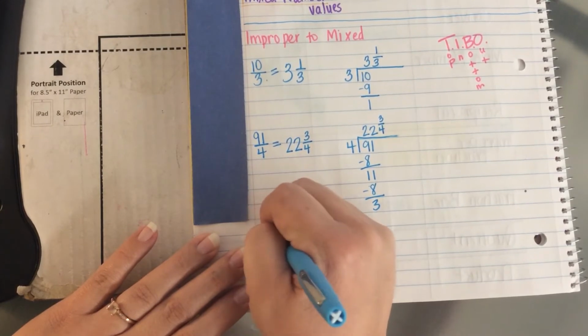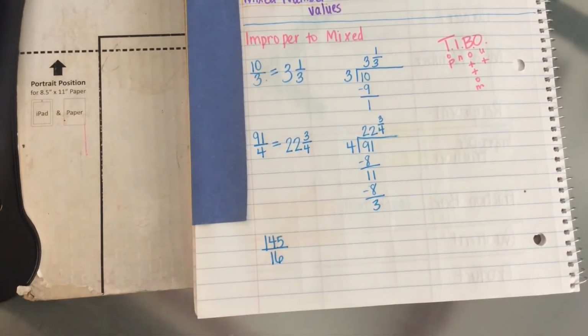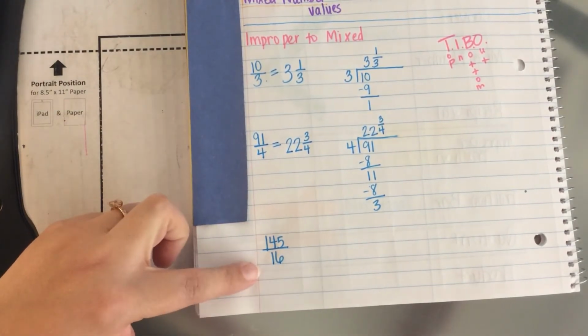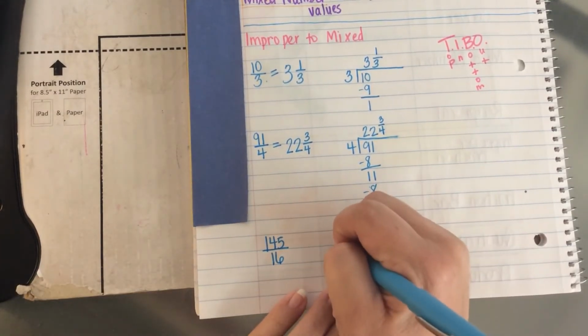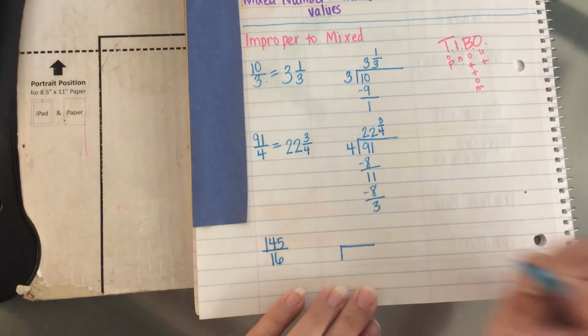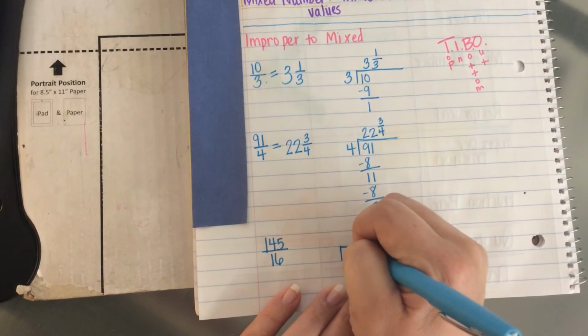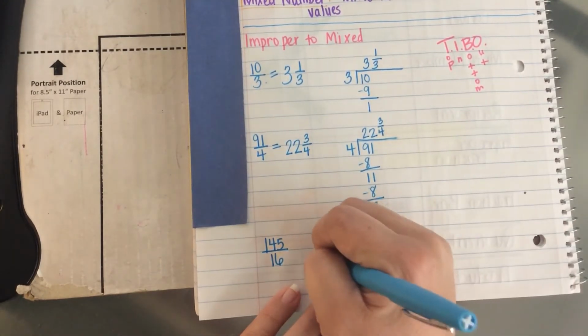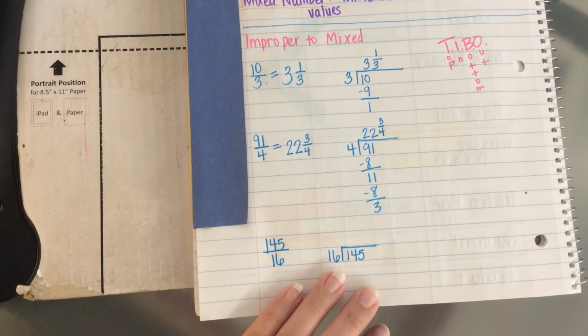Okay, let's try a bigger number. A nastier number. 145 sixteenths. First one to get it wins the toss. Tybo, top in, bottom out. 145 on the inside, 16 on the outside. You can't go into 14, so you have to multiply. We can also use some estimation.